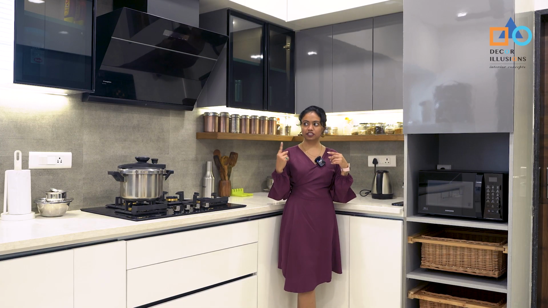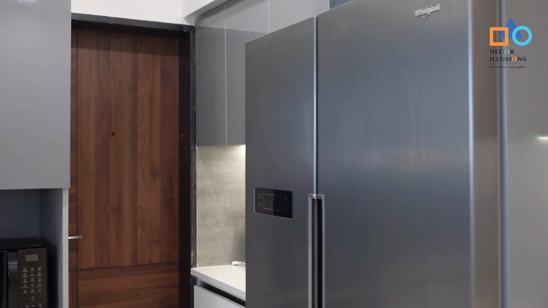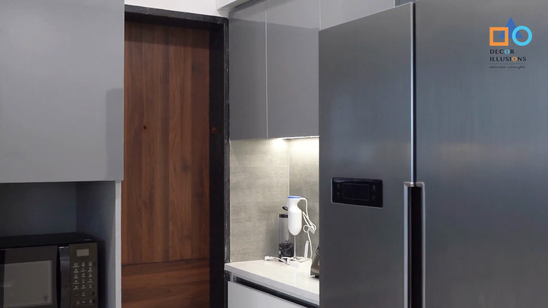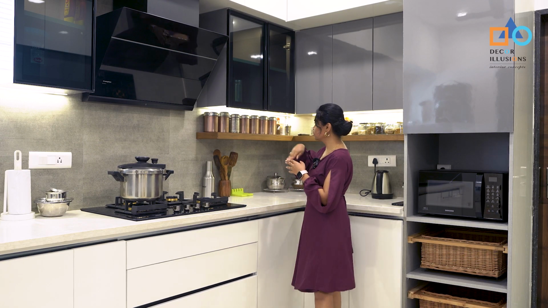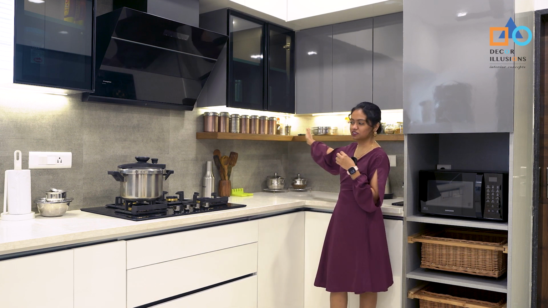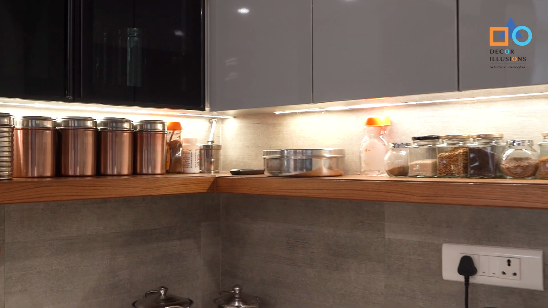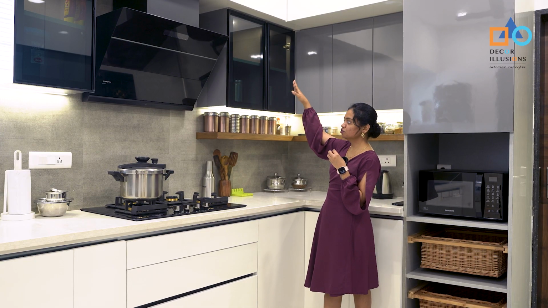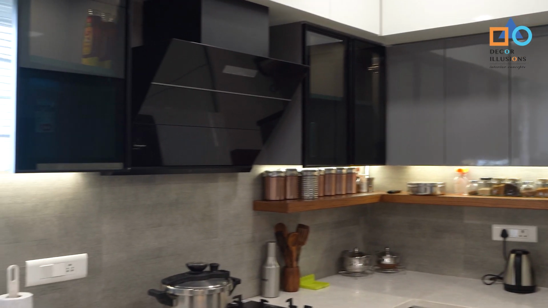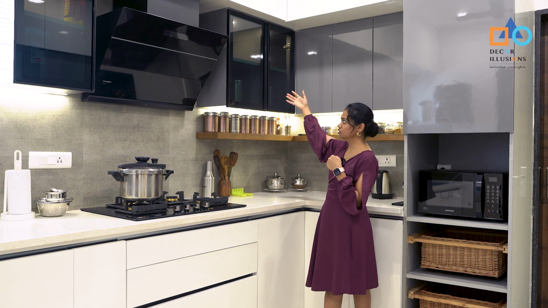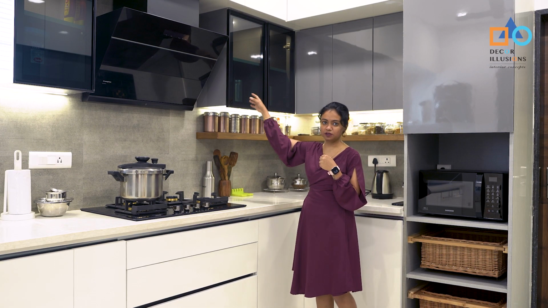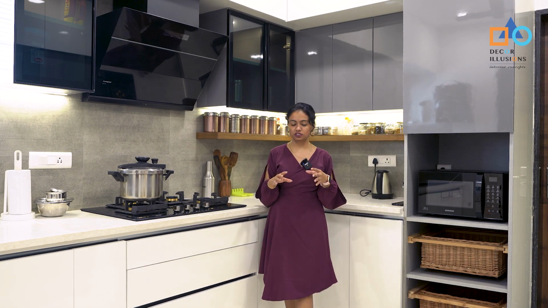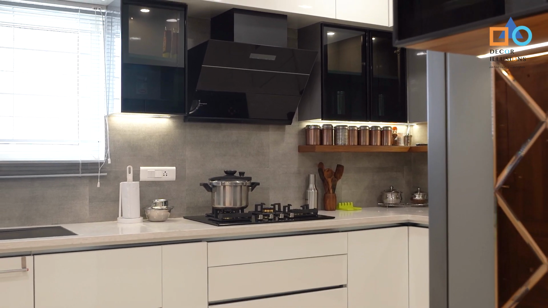So the rest of the storage arrangement is a closed and open storage combination, where you can display some spice racks over here, with lighting provided, as well as a glass shutter combination to make things visible, so you can utilize it the way you want and keep things handy at the same go. Overall, the kitchen has as much natural light as possible, and walking space for maximum people to work around in.